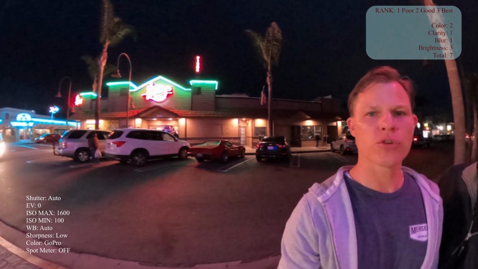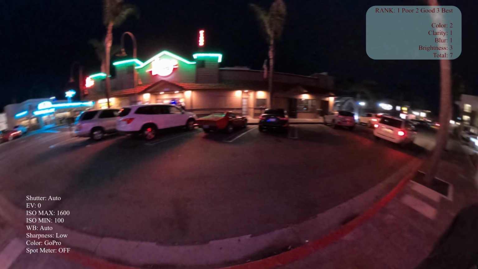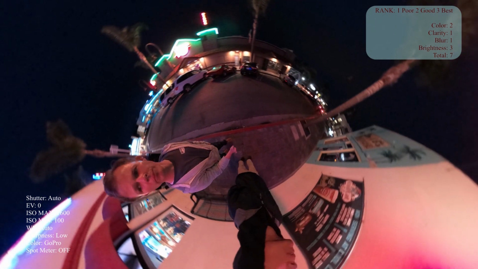Okay, so again, we are in Pro Tune defaults, but now we are testing out the sharpness. So this is sharpness low on the GoPro Max with the Pro Tune default and a little camera movement there. So things to look at, we can look at the signs across the street there, and the lighting on these buildings, and that's really where we're gonna see most of the difference with this sharpness.